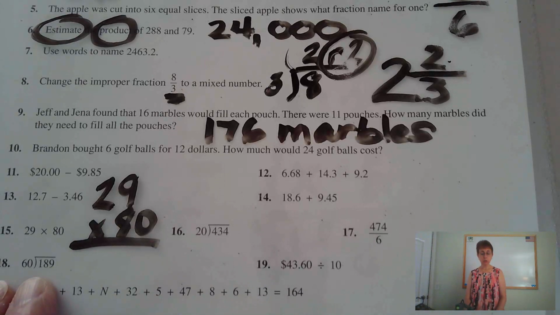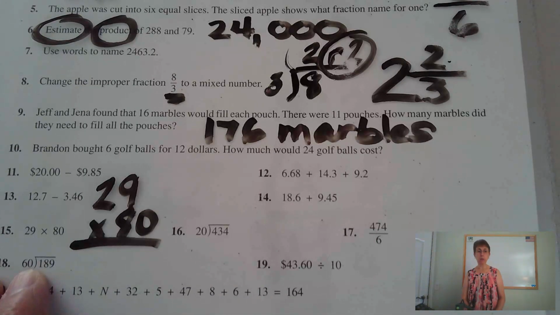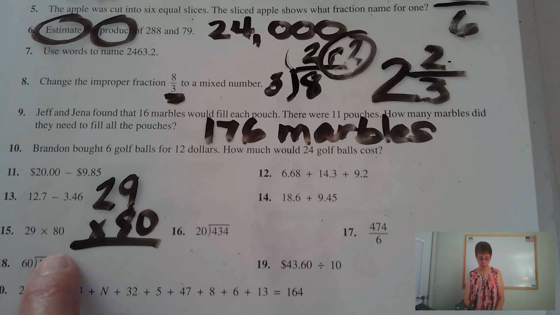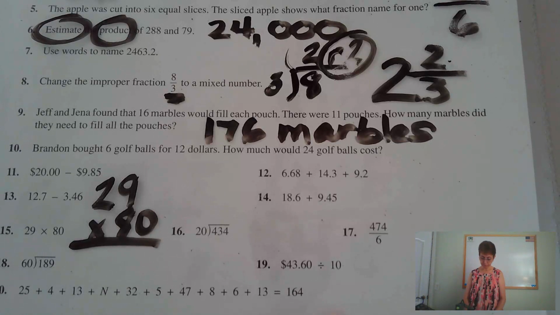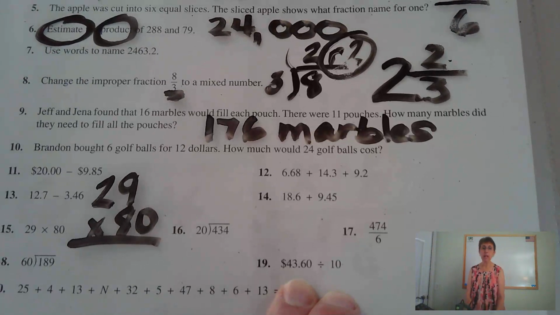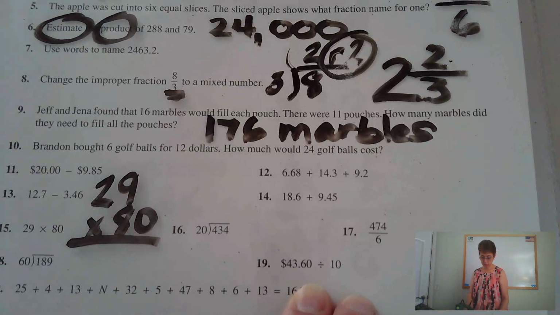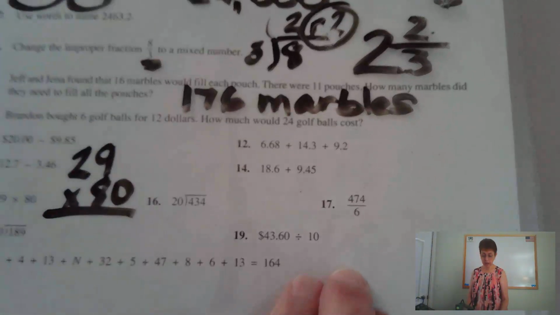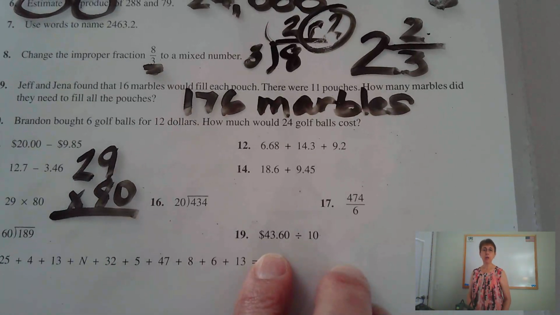Number 18, you're dividing, and you have a divisor that is a multiple of 10. Okay, so you want to be careful with that. Remember, instead of 60, you can think of it as 6 to try and figure out what the quotient might be. But you have to include that 0 when you're multiplying to figure out if you have the correct answer or not. Number 19, you're dividing $43.60 divided by 10. So you will have another division problem with a multiple of 10. Again, be careful with how you're setting that up.